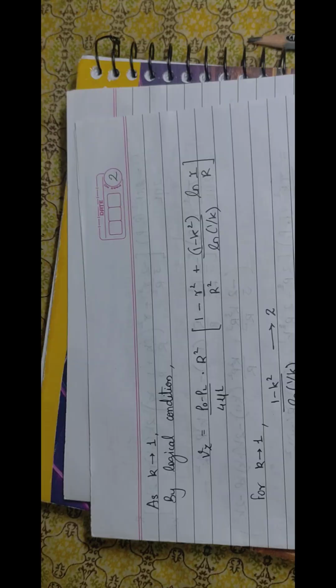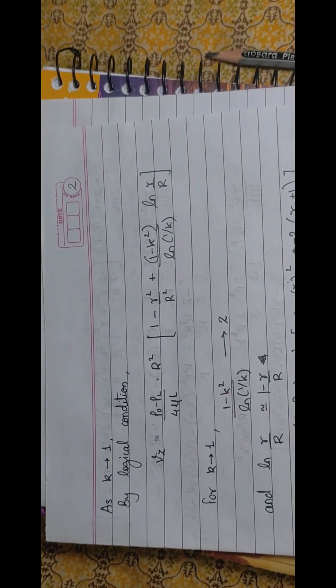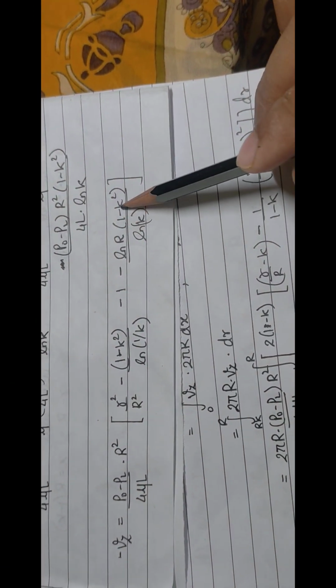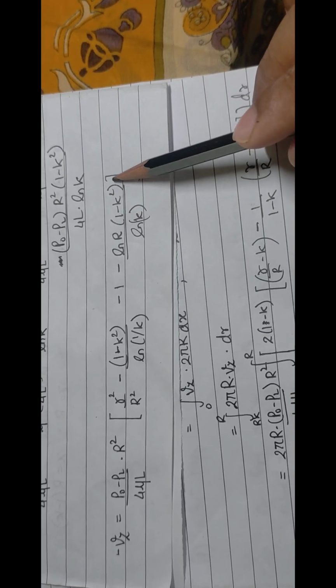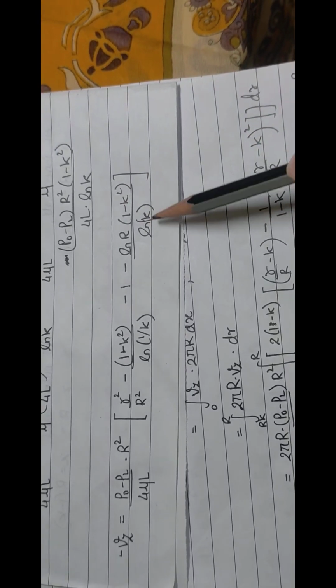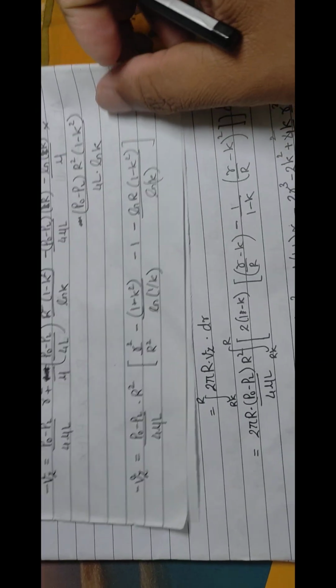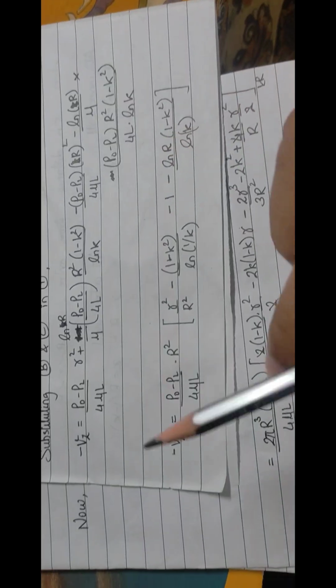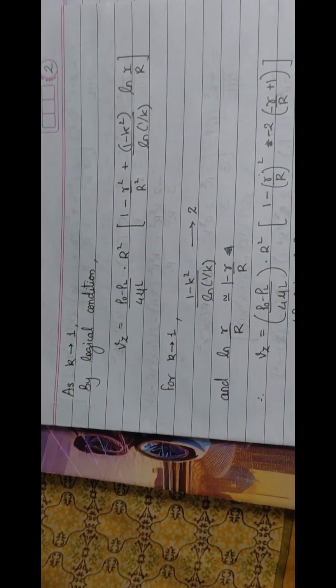Now moving ahead, we can substitute our approximation that k is equal to 1, and by logical condition we can eliminate this term, as 1 minus k square will become 1 minus 1, which is equal to 0, and ln k is also equal to 0. So 0 by 0 is indefinite, and at k equal to 1, Vz should be equal to some finite value.